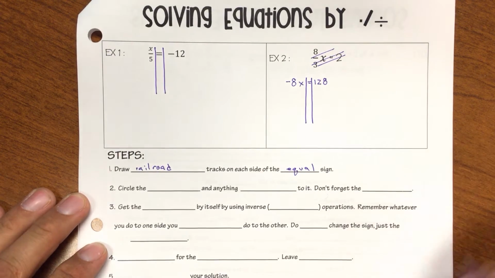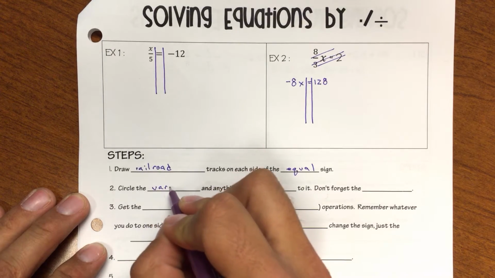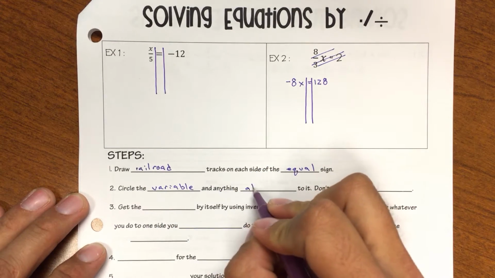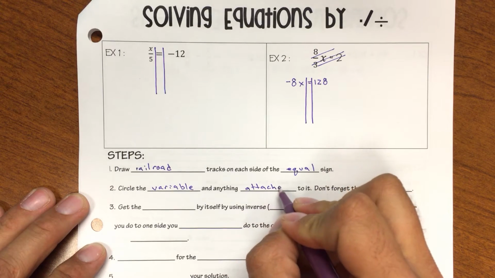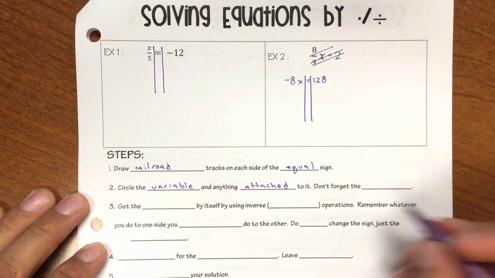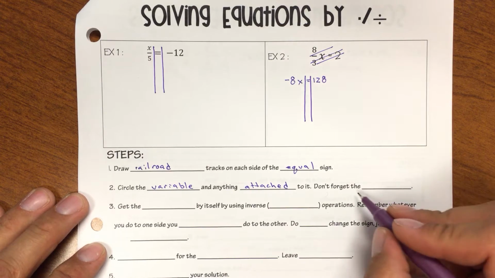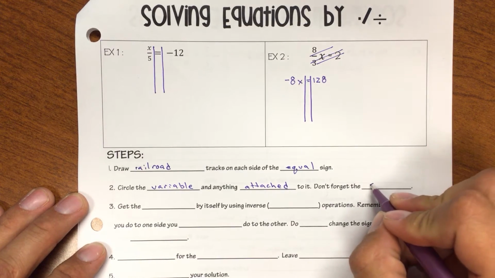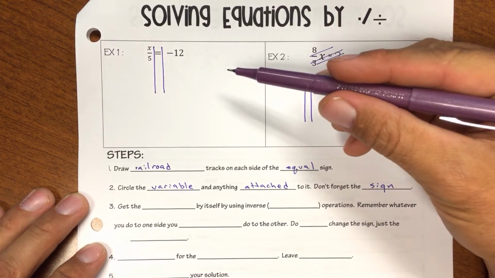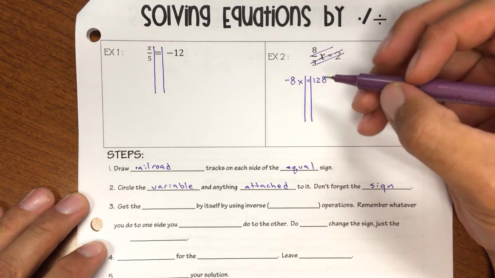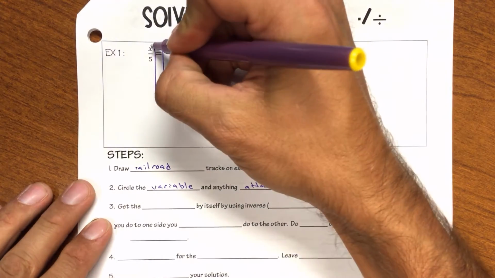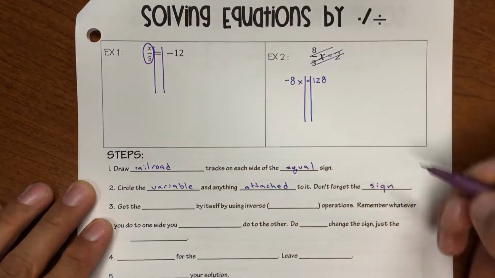Step 2, circle the variable and anything attached to it. Hopefully this sounds familiar. Hopefully this is just a review of what you saw yesterday. Remember, don't forget the sign when we do that. So in example 1, x over 5, x divided by 5, that's our variable, and we're going to circle what's attached to it, meaning the divided by 5.